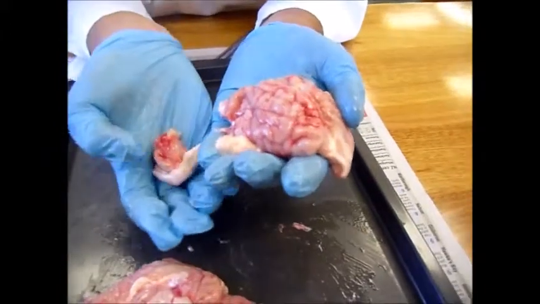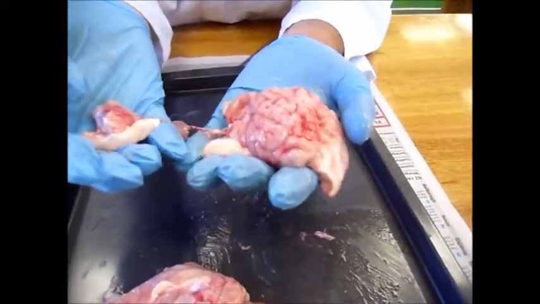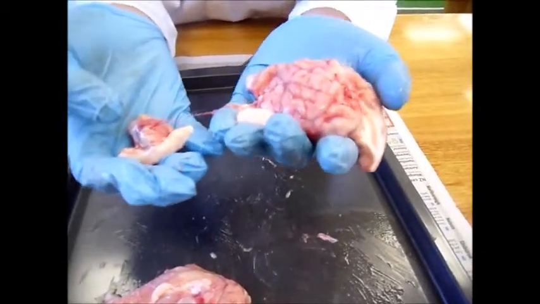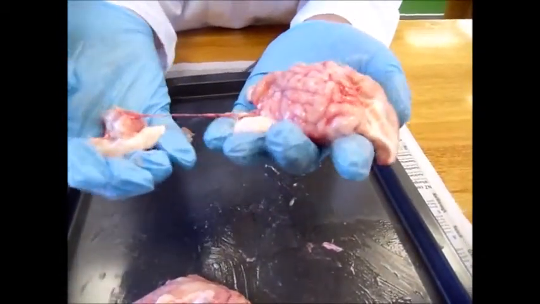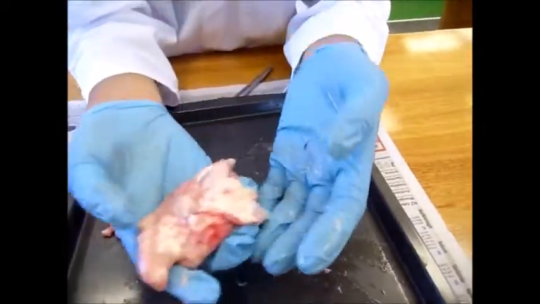The cerebrum is divided into four lobes: the frontal lobe, parietal lobe, occipital lobe, and the temporal lobe. These all have different functions for the body.